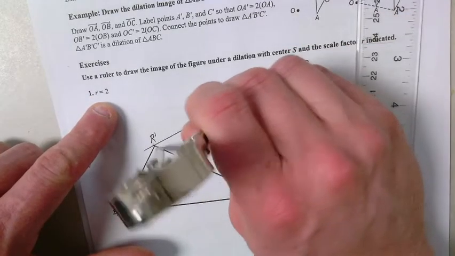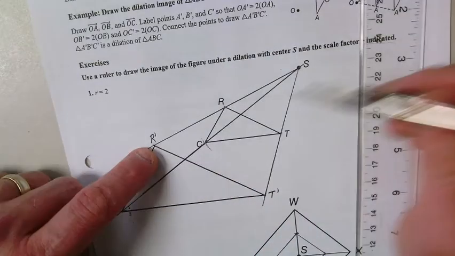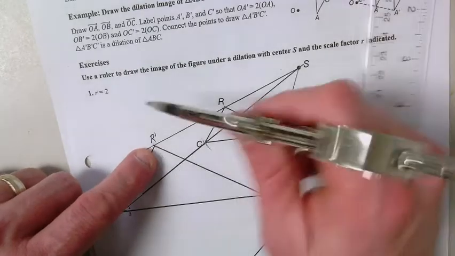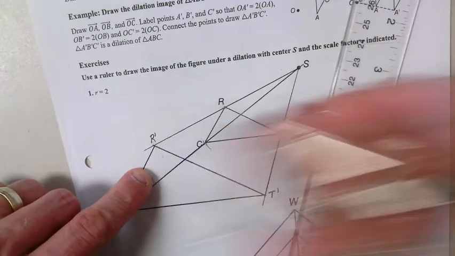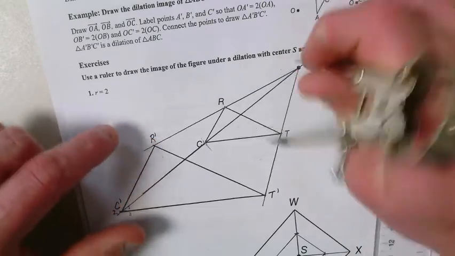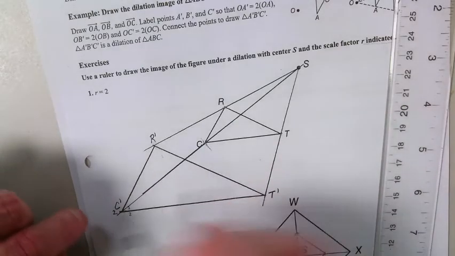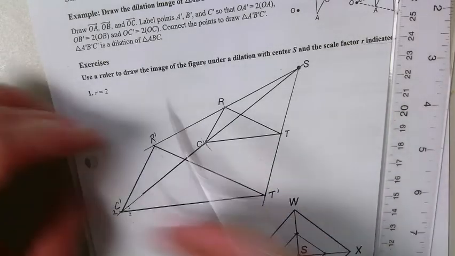So I went over here and made another marking at twice the size. Okay, so there's my R value, or my next spot. So this is twice the length from the initial center of dilation. I went ahead to T and to Q and did the same thing, those same distances out here. And at those new points, I went ahead and drew them in.